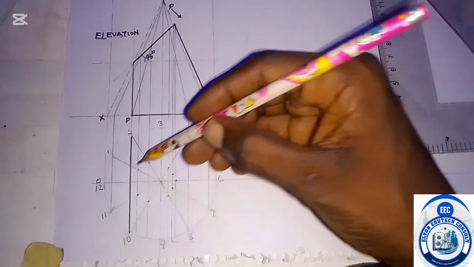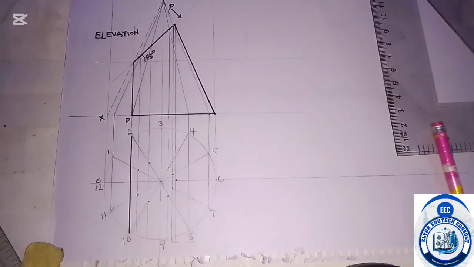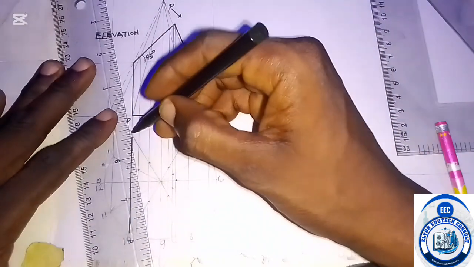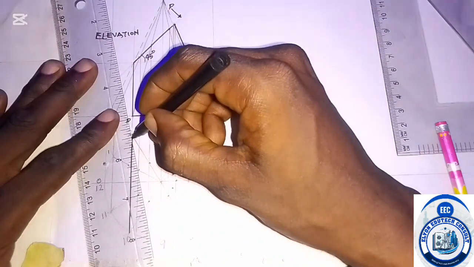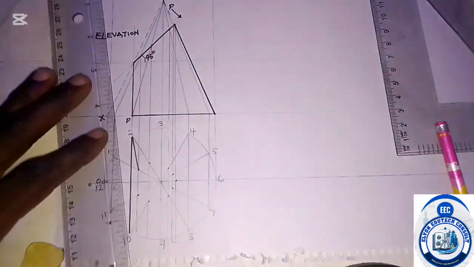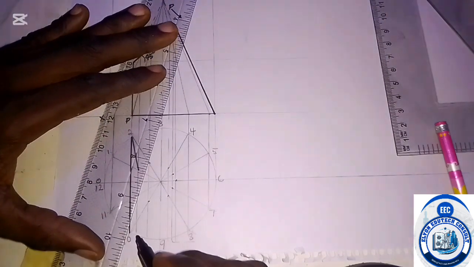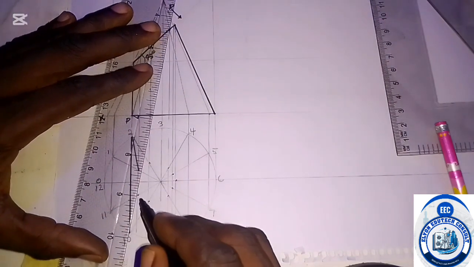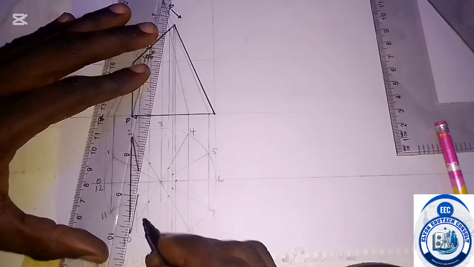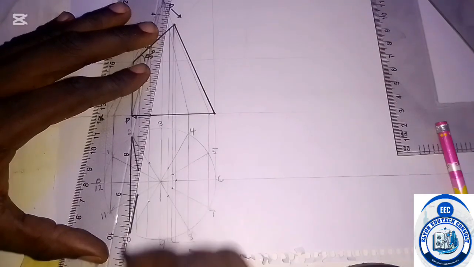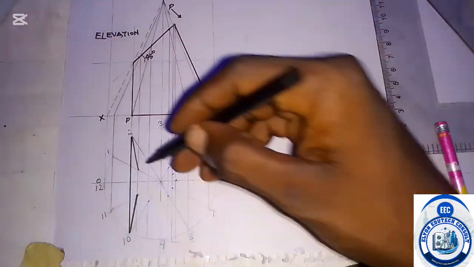So I'm going to join that now. I will join this with a thick line this way. Then I will join at this side as well with a thick line this way. Okay, then I will join this now.